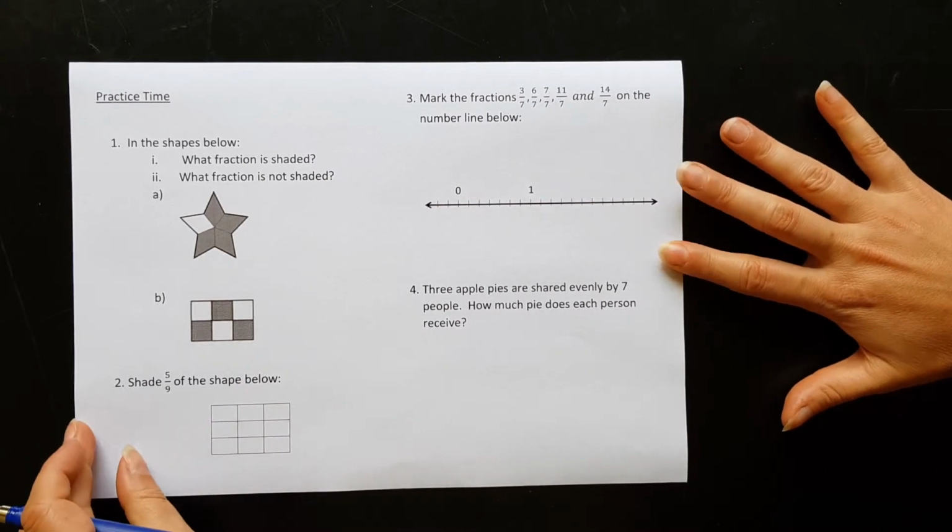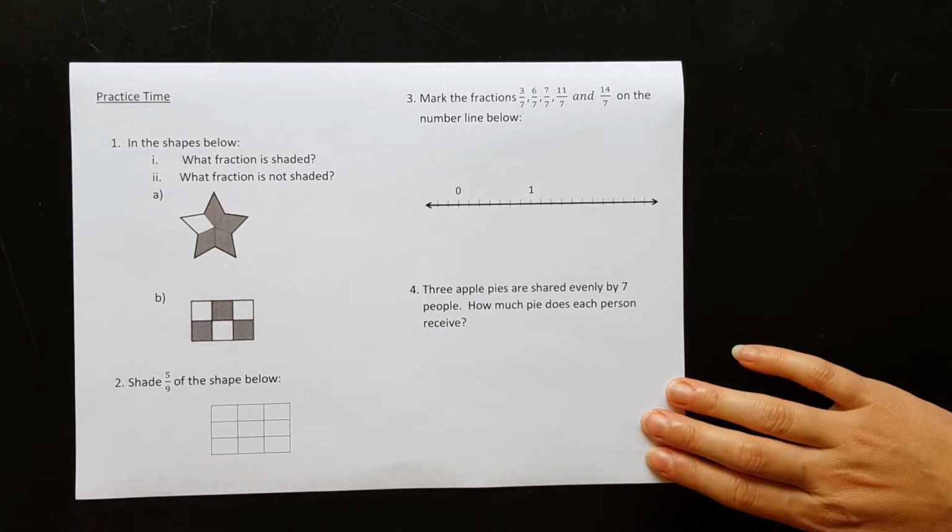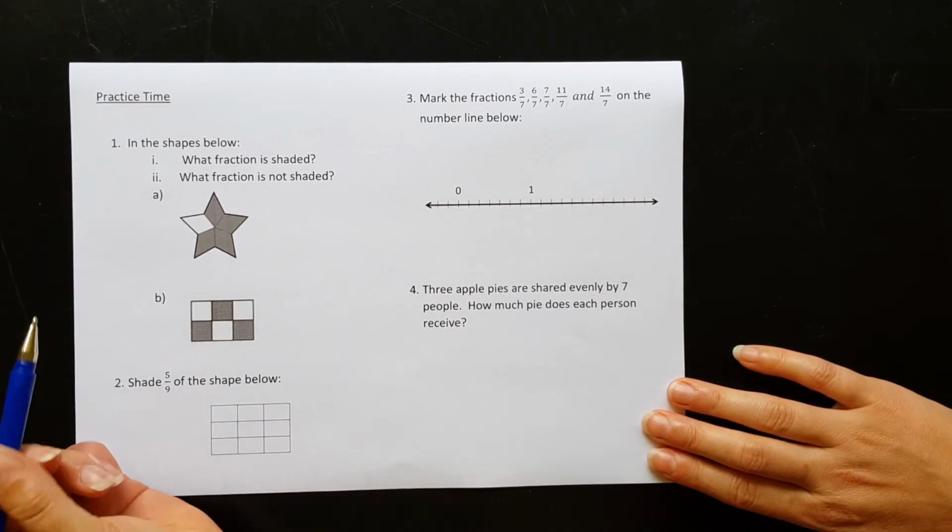On this next page, I have some questions just like I have shown you. They're very, very similar questions. I want you to pause the video, try these questions, and see how you go. Restart the video to see the answers, to see how you've gone. Okay, so let's go question number 1.